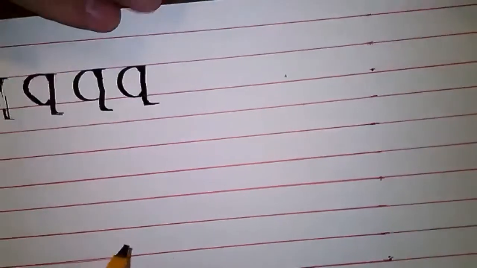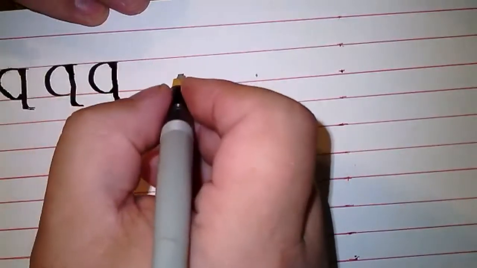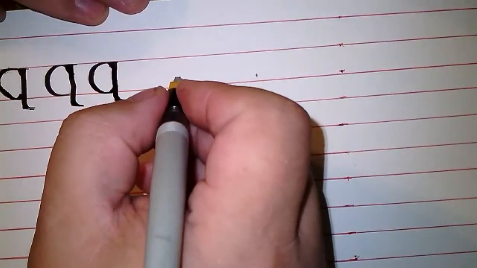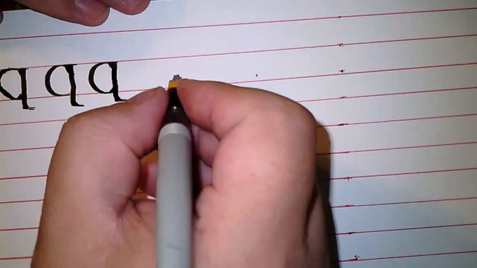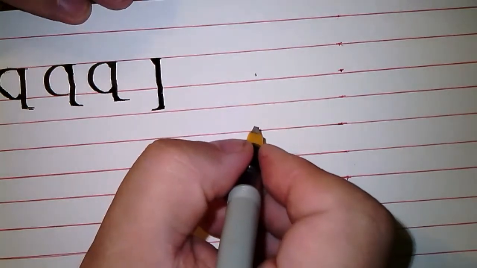The R is a little bit of fun. With the R, we essentially start with the last stroke of the Q, except we're going to make the foot go to the front of the line. And we're going to make it longer. Okay. So the belly of the R is pretty much the second half of the O. It's a lot like the P, but it's not quite.